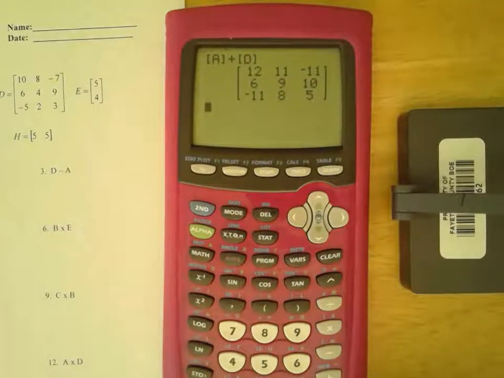That's for number 1, right? That's number 1. Now, for number 2, it is a scalar, 2B. So you hit the number 2 first. Hit the number 2 first.